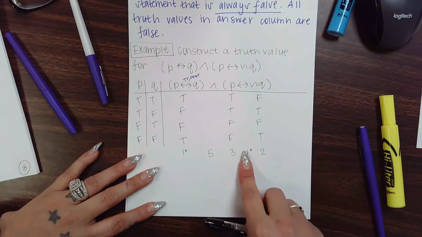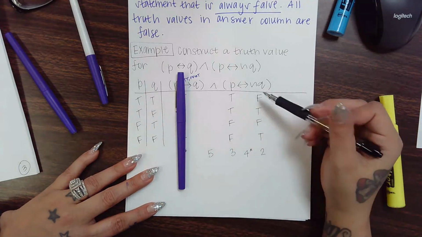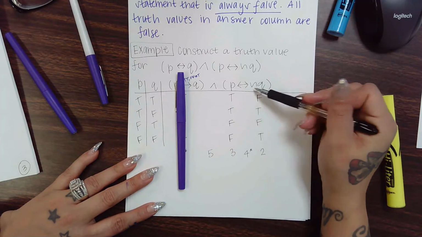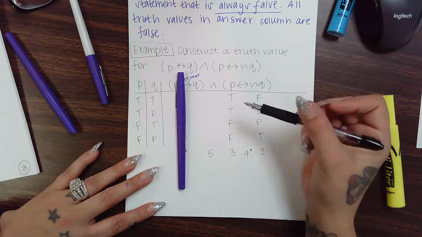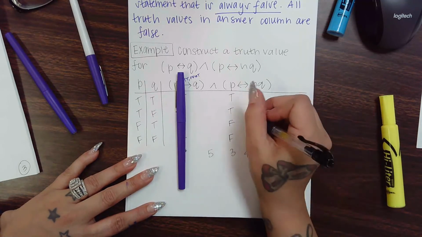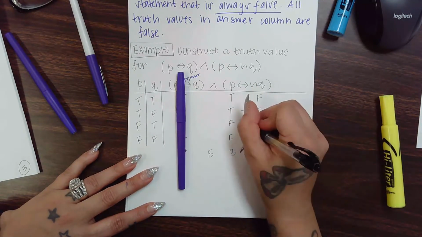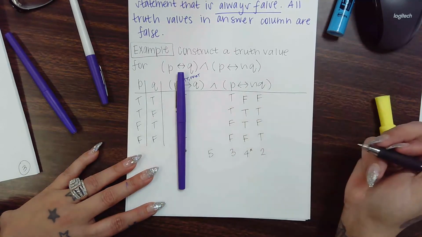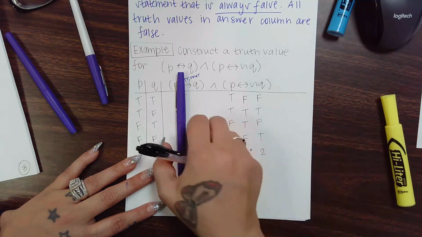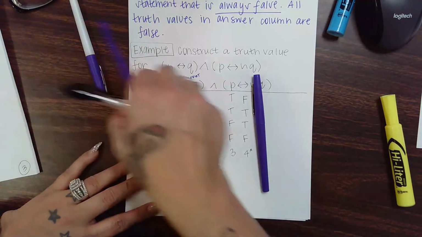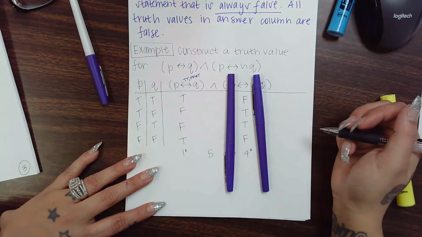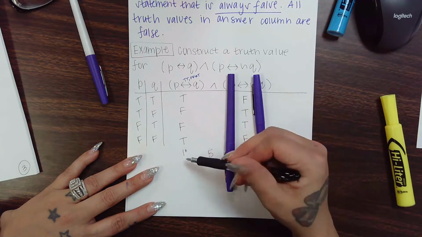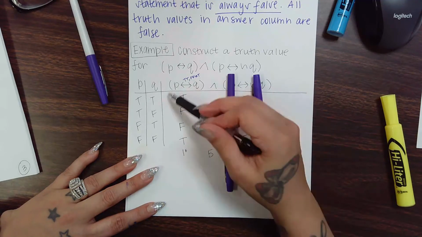Fourth step, I'm actually looking at 2 and 3, and it'll be the answer to this parenthesis. If and only if, I want doubles. That's a double, that's a double. Neither of those two are. And then lastly, I'm looking at 1 and 4. This is the answer column to this parenthesis, and this is the answer column to this parenthesis.